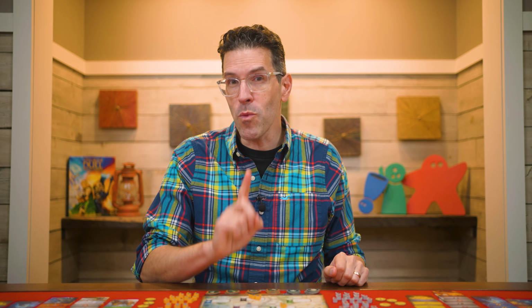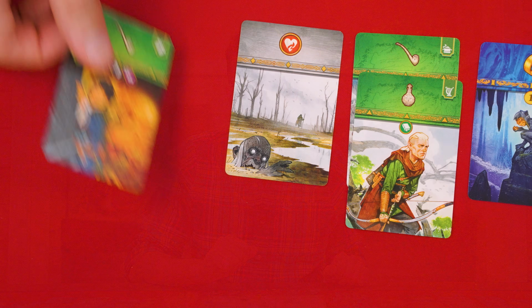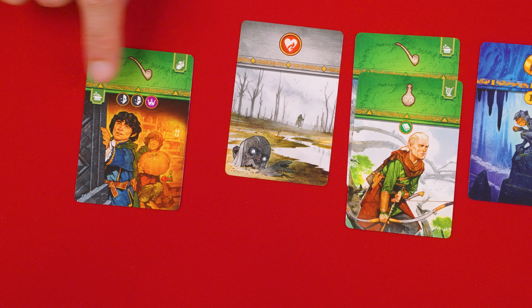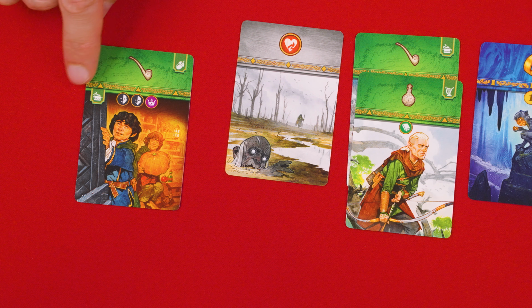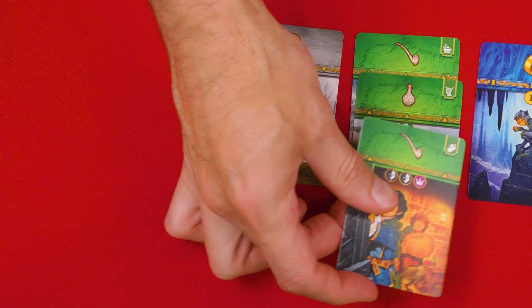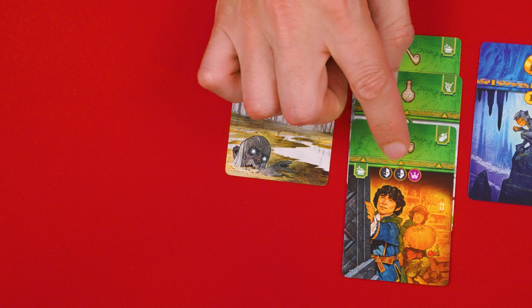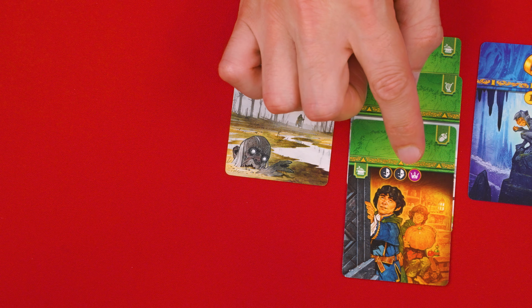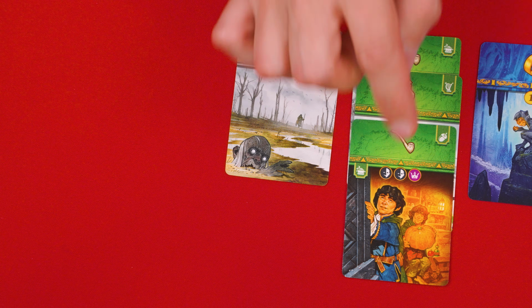Now that we understand how a new chapter starts, I should point out that beginning in chapter 2, you will find a new way to pay the cost of a card. Notice this green chapter 2 card has skill costs, like you might expect, but there's also an icon here known as a chaining symbol. If you already have a card in your play area that shows that symbol in its top right-hand corner, then you can play this card for free, ignoring any of its other costs. That said, if you didn't have the related chaining symbol, you could still play this as normal, paying its skill or coin costs as usual.